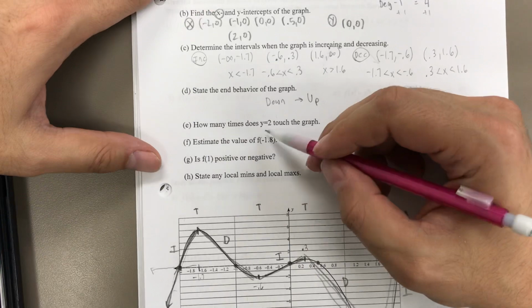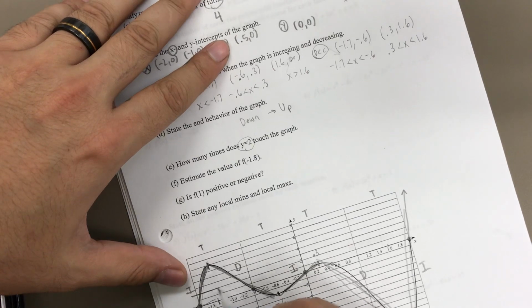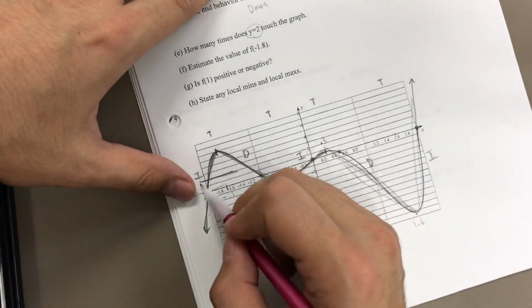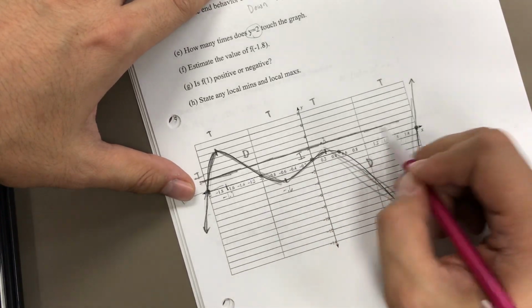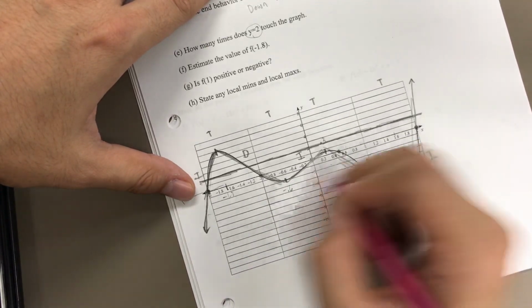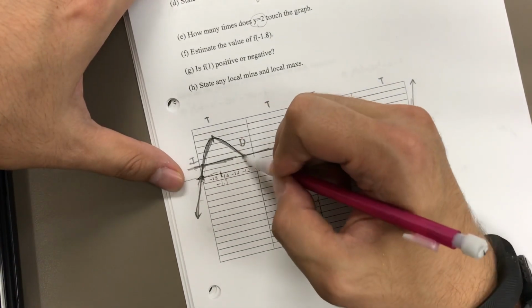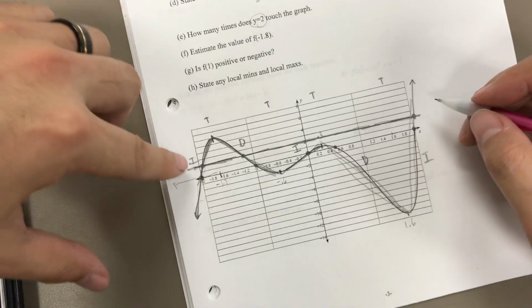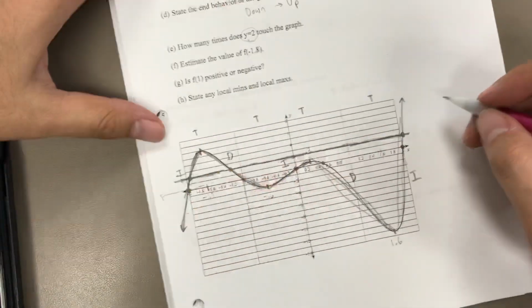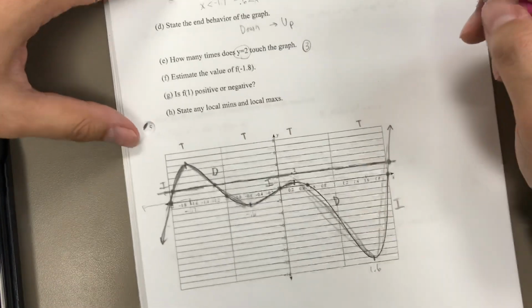How many times does y equal 2 touch the graph? So in other words, how many times does that horizontal line of y equals 2, so that's this line right here on the graph. Let me make sure it's in focus on the video there. There we go. How many times does our graph pass through that line? It looks like it passes through once here, and once over here off the graph. So that means I'm going to have 1, 2, 3 times when it intersects. So 3 times is when it's going to pass through that line.